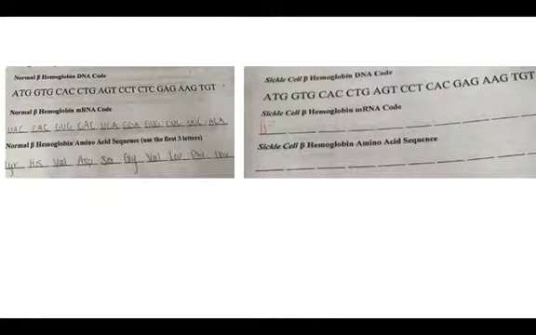And then T should be binding with A, G binding with C, G binding with C, T binding with A, and so on and so forth. You should use the complementary base pairing rules to code your mRNA from your DNA. Then from there, you should use the codon wheel to figure out your amino acid sequence. So UAC is going to code for tyrosine, which you can use with the codon wheel.